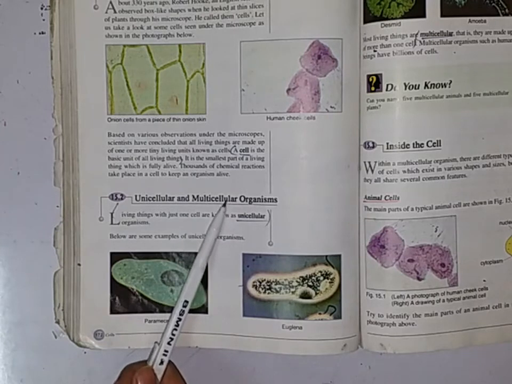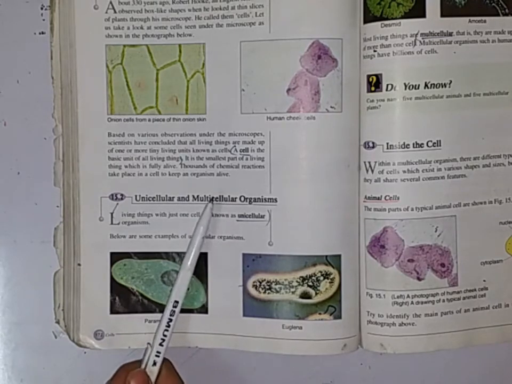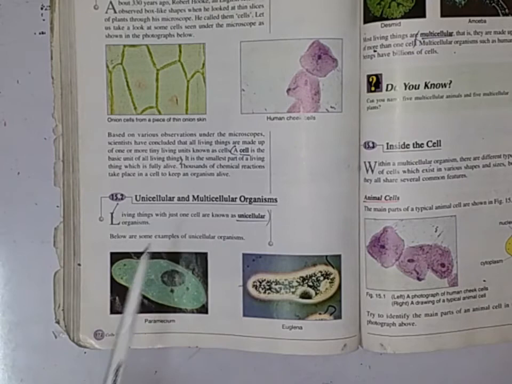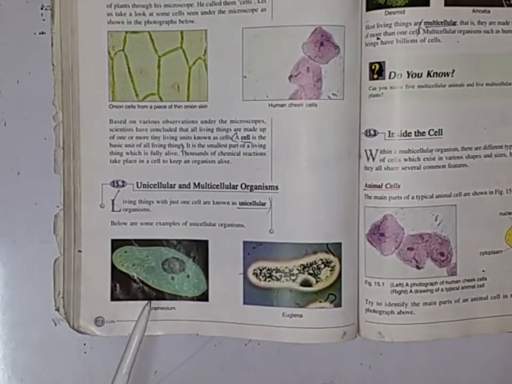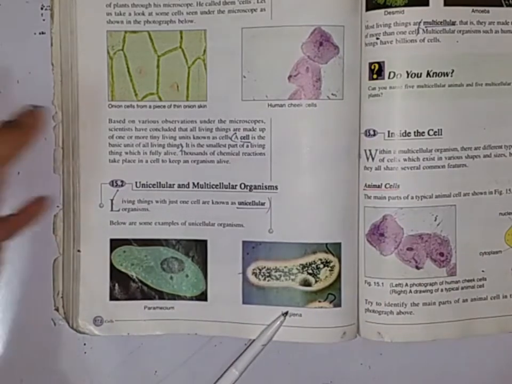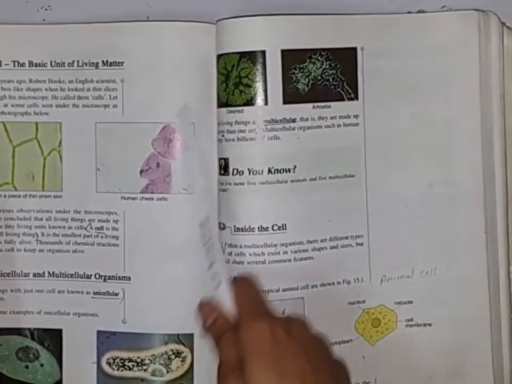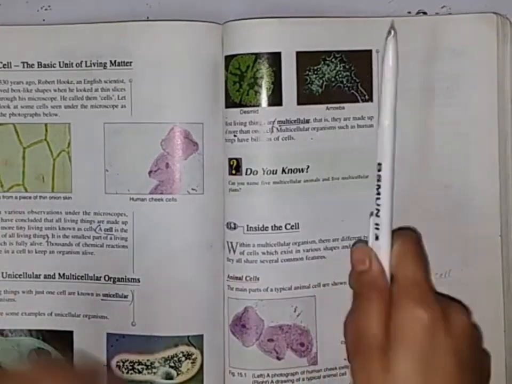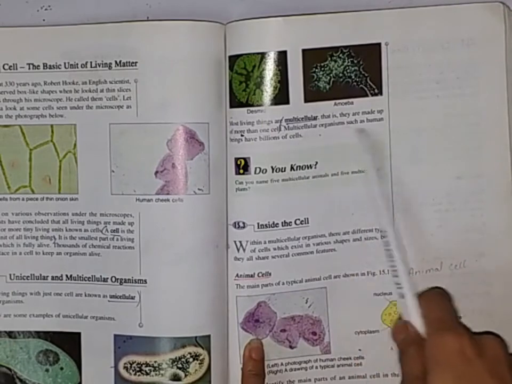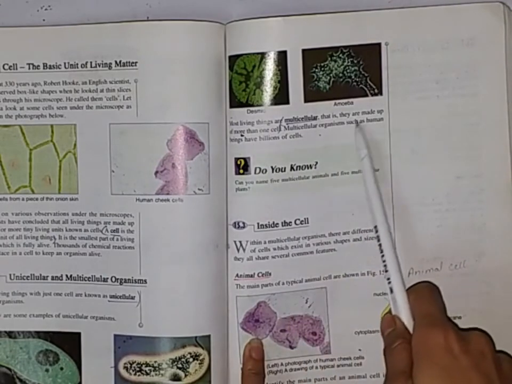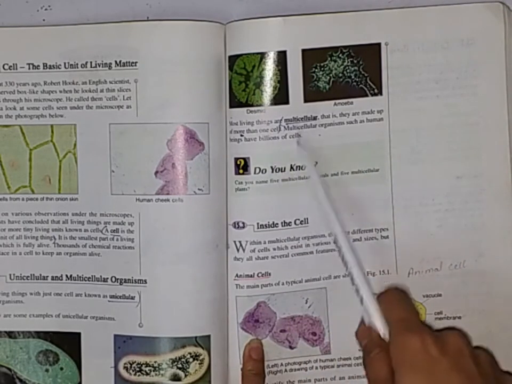Those organisms which consist of many cells are known as multicellular organisms. Here are some examples of unicellular organisms, that is Paramecium, Euglena, Desmid, Amoeba. Then the example of multicellular is human beings, as human beings contain billions of cells.